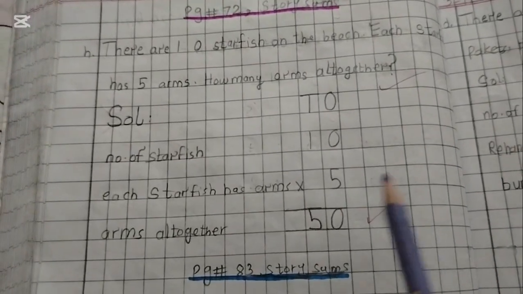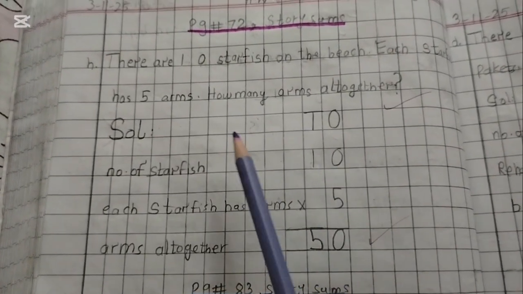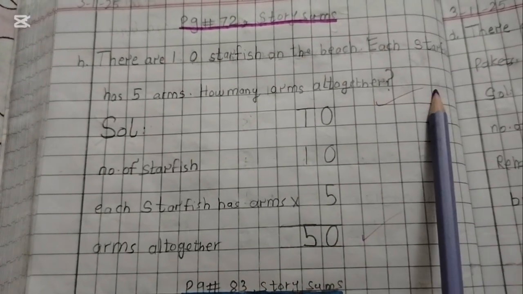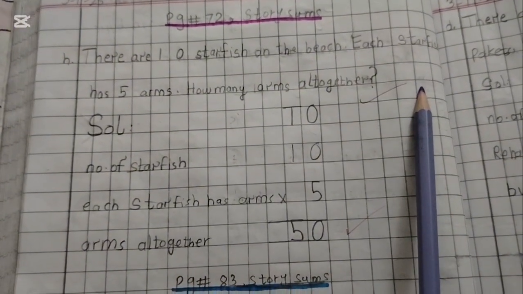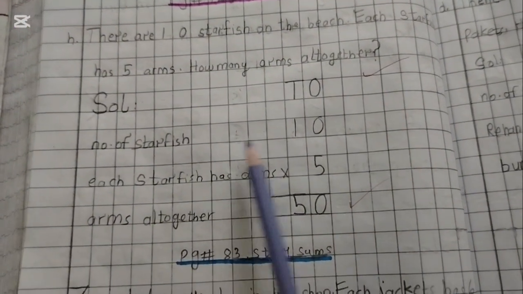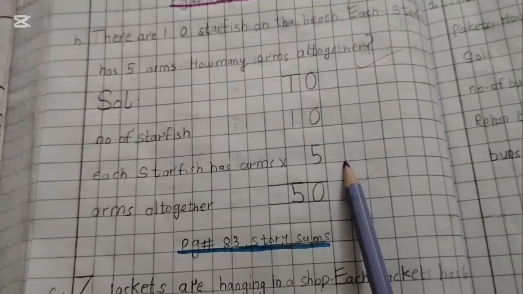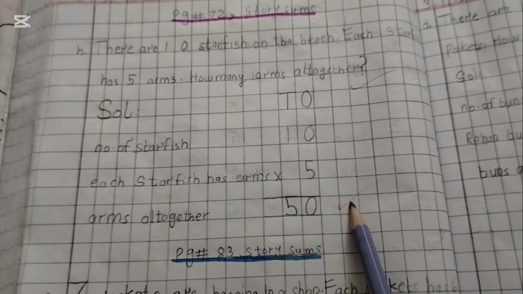And now the H part is that there are 10 starfish on the beach. Each starfish has 5 arms. How many arms altogether? Number of starfish, 10. Each starfish has 5 arms. So the answer is 50.